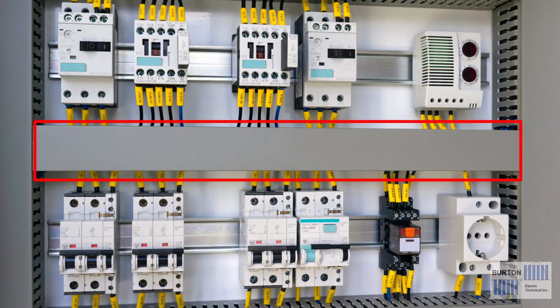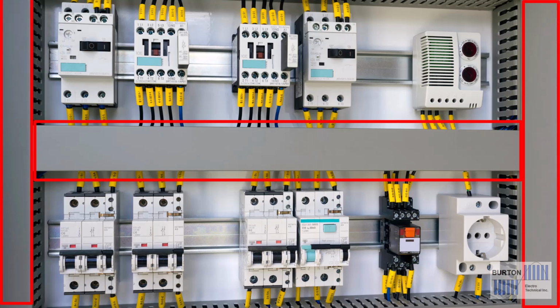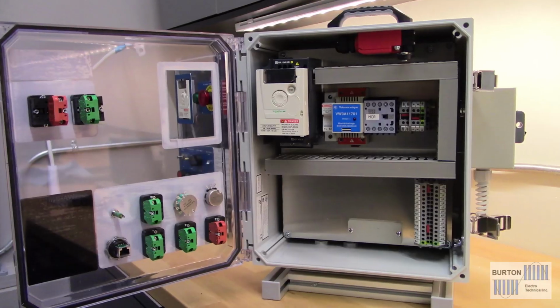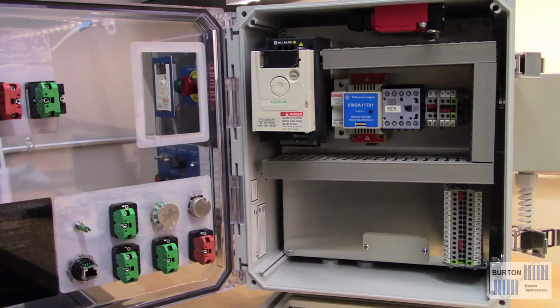Also, wiring duct with removable covers are installed on the backplane to allow wiring of devices and neat routing of wires. Shown is an enclosure with the back panel installed. The rail, duct, and devices are mounted and are ready to wire.